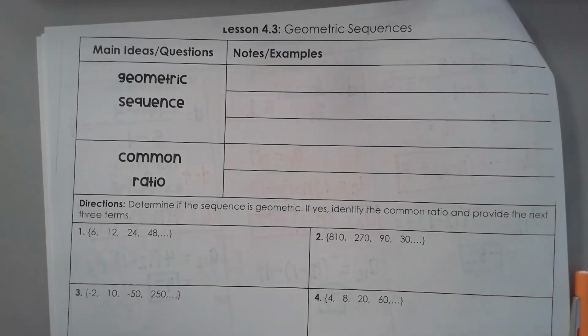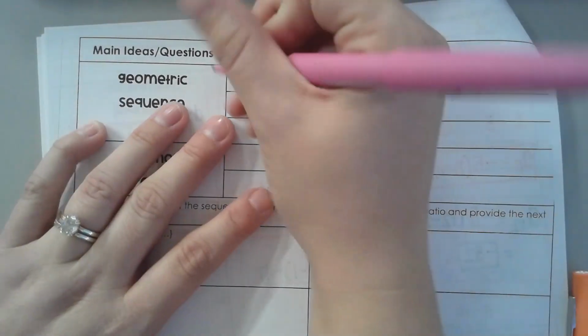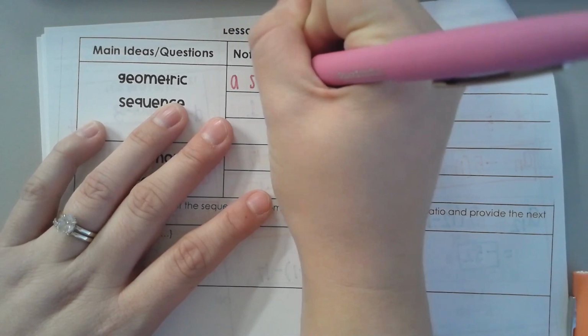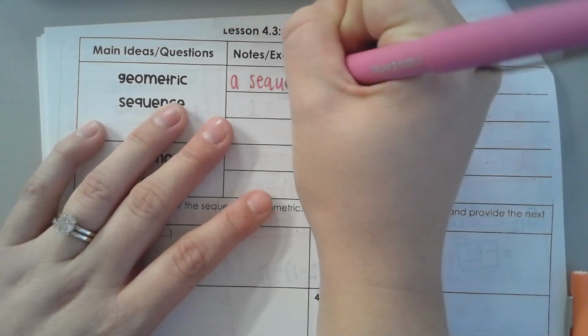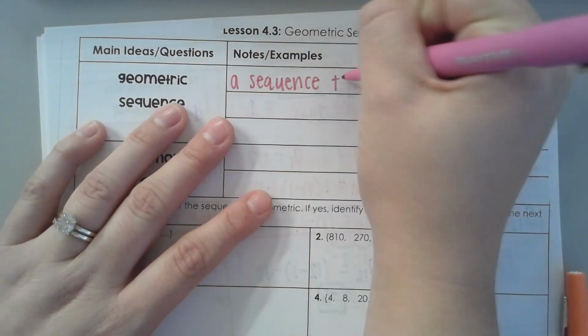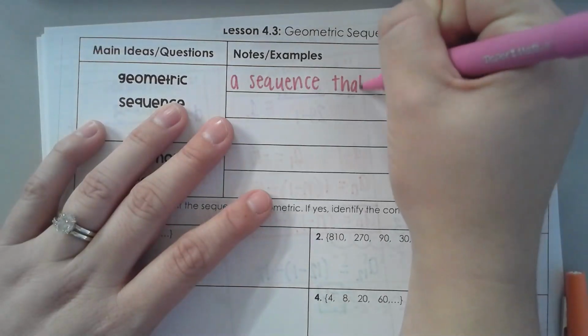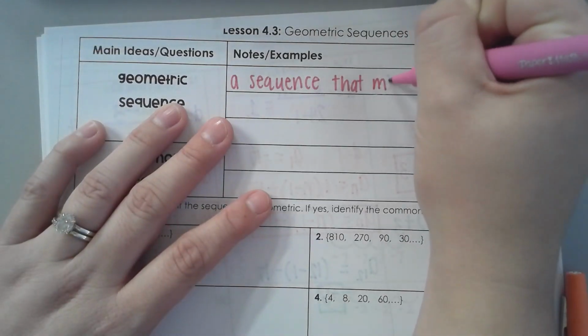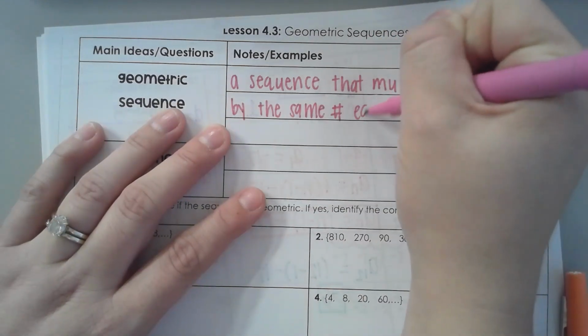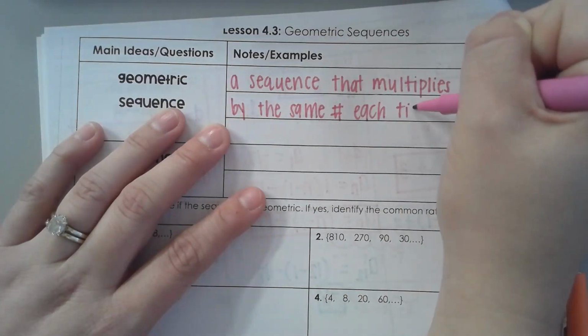A geometric sequence multiplies. So it's a sequence that multiplies by the same number each time.